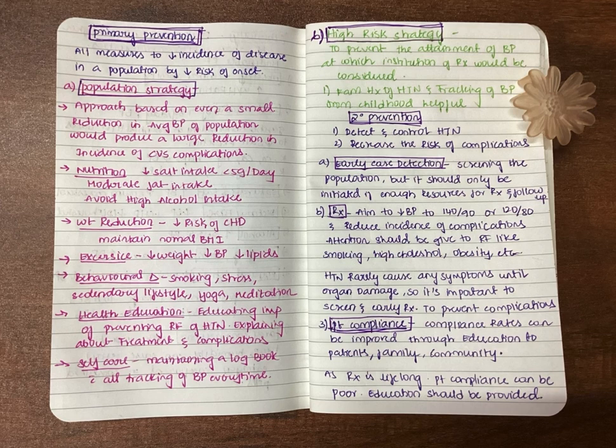Coming to treatment. So what is the aim of the treatment? It is to maintain the blood pressure in the normal range, like 140 by 90, or ideally it is around 120 by 80. It reduces the incidence of complications, and attention should also be given. You have to also educate the patient on the risk factors like smoking, high cholesterol, obesity, etc. So hypertension rarely causes any symptoms until organ damage. So it is very important to detect it early by screening the people. Also to give proper treatment to prevent complications like stroke, ischemia, etc.